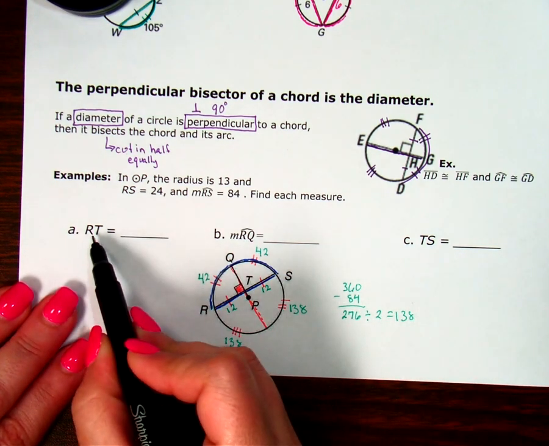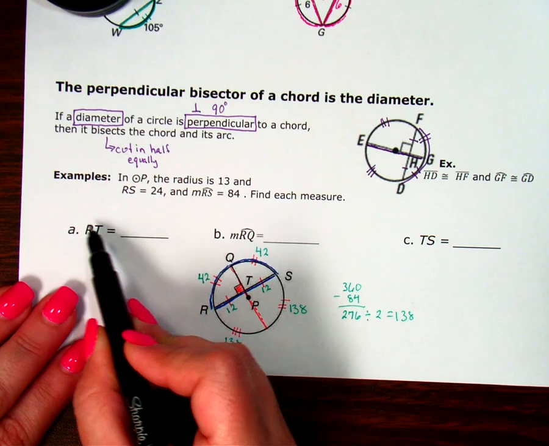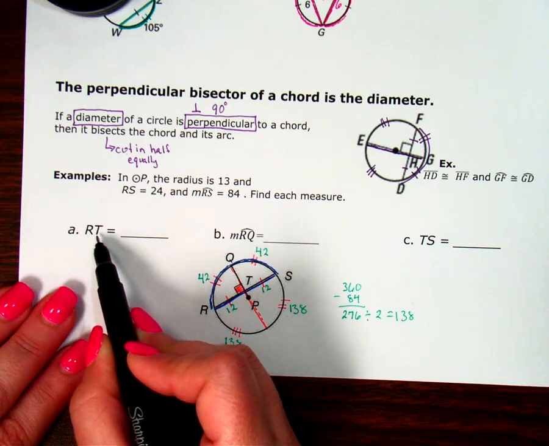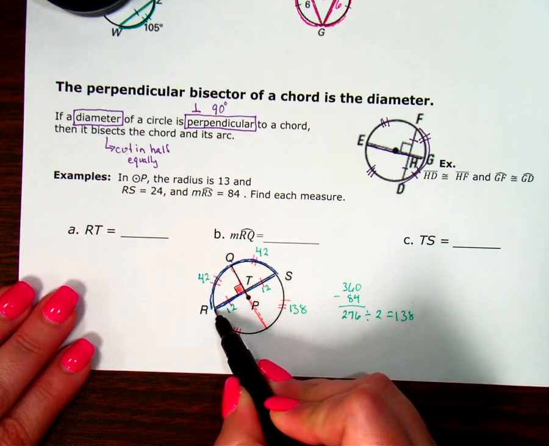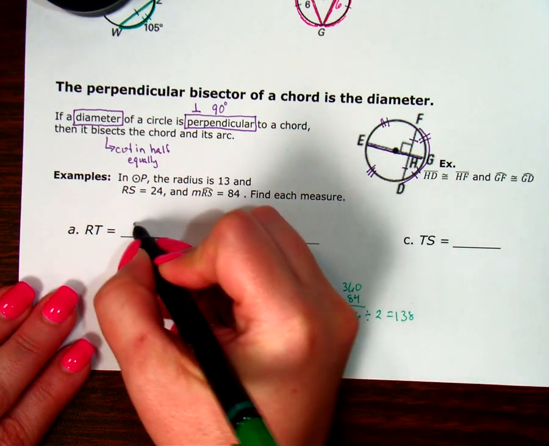Okay? All right, so now let's see if we can answer these questions. My first one says the distance from R to T. And I know it wants the distance because there's not an arc, there's not a segment bar, there's not a little m in front, there's not any symbols, right? So that means just the distance from R to T. So from R just to T, I can see that that distance is 12.